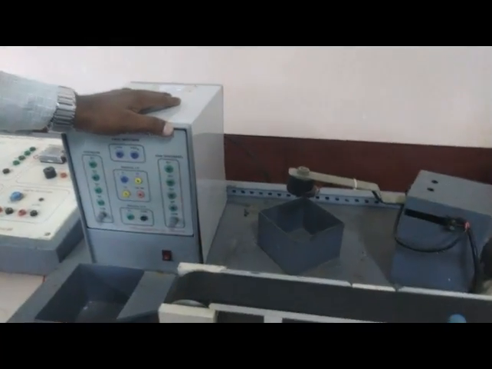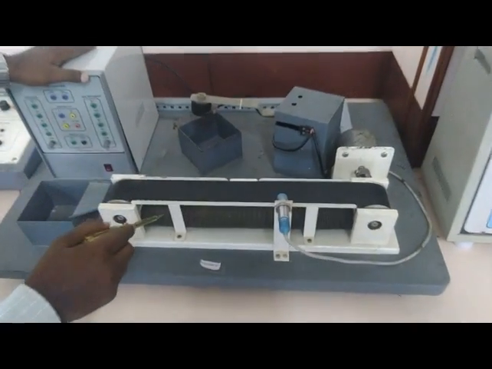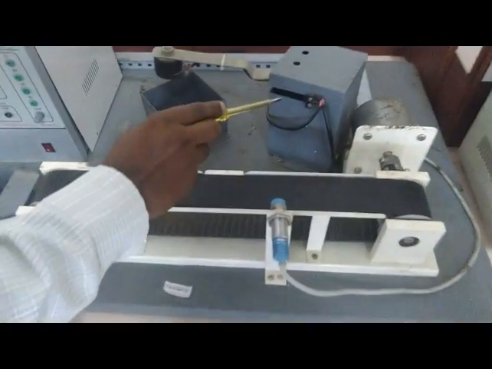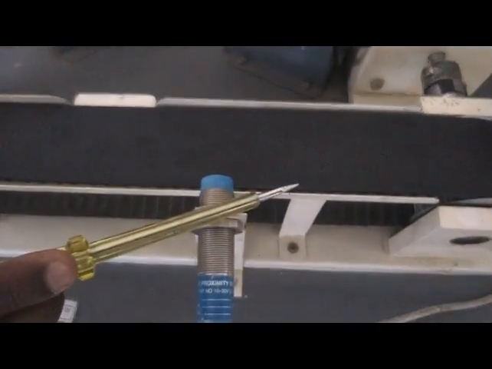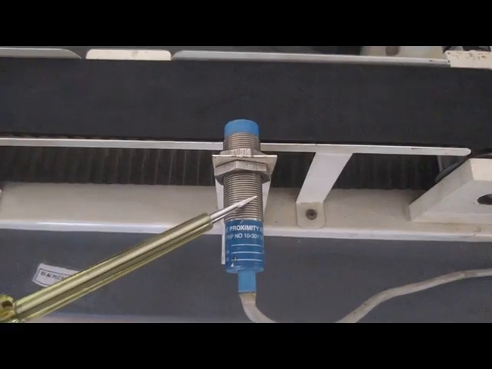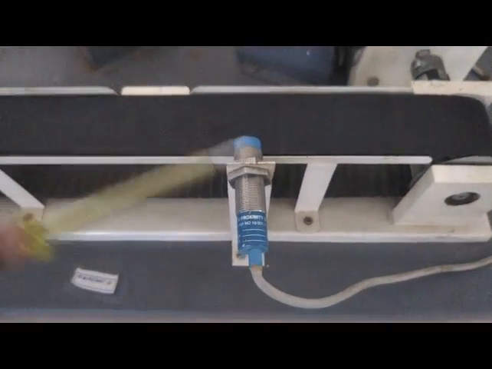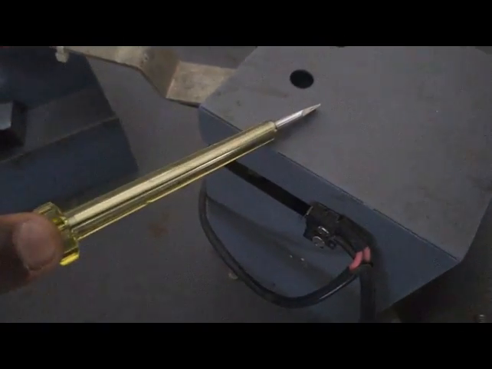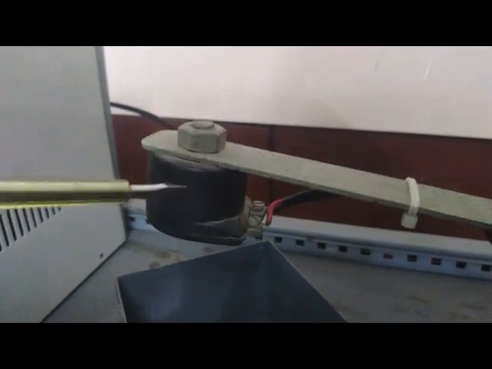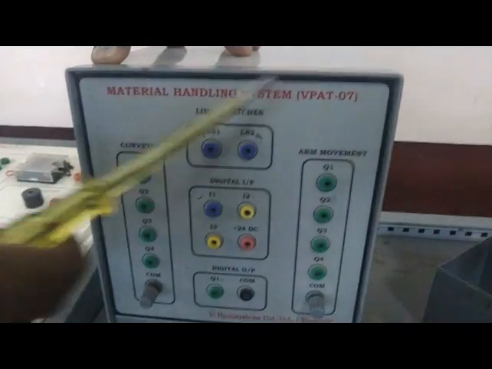So in this entire process, you can see there are a number of inputs and a number of outputs. The inputs are namely the proximity sensor, limit switch 1 and limit switch 2. These three are going to carry the information to our PLC, that is the controller. Also that controller will send the information to our output units. The output units are namely stepper motor 1, stepper motor 2 and the end effector, that is this electromagnetic switch. So all these components are connected to my system. This is the material handling system.